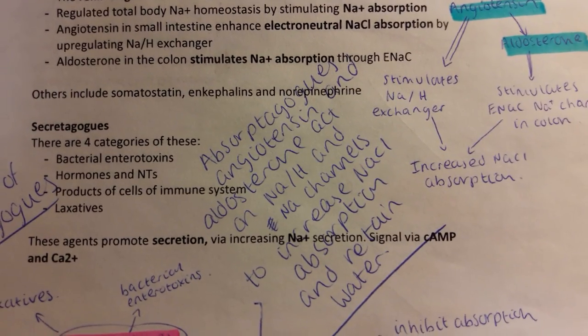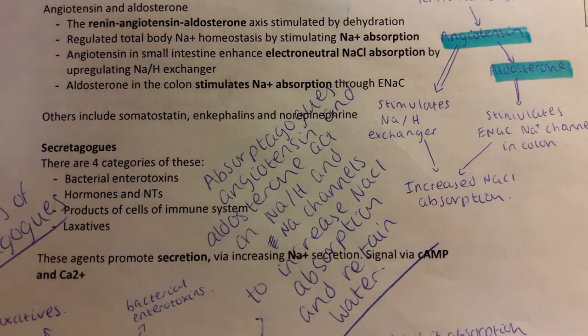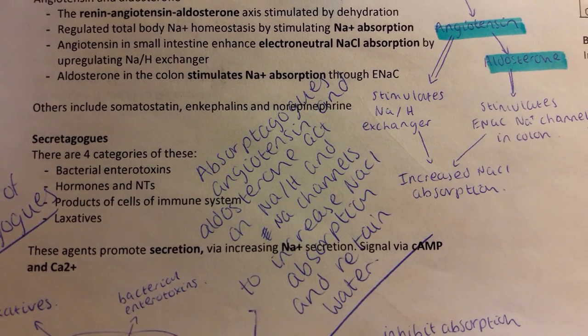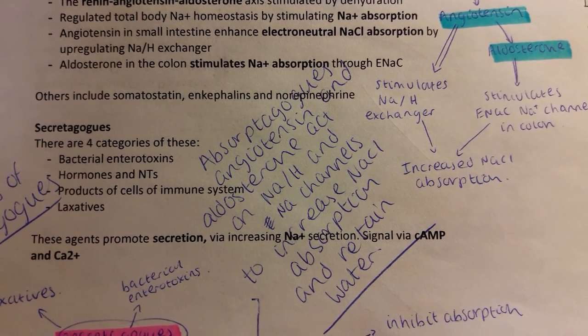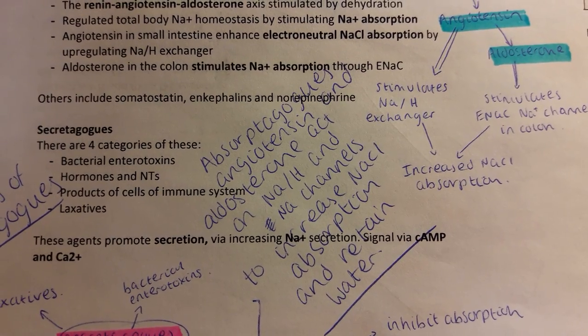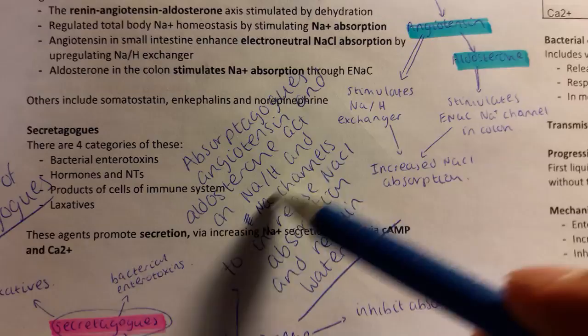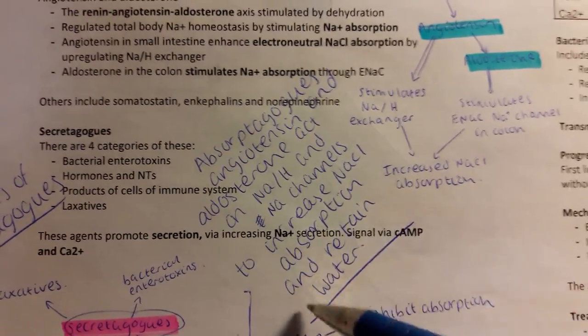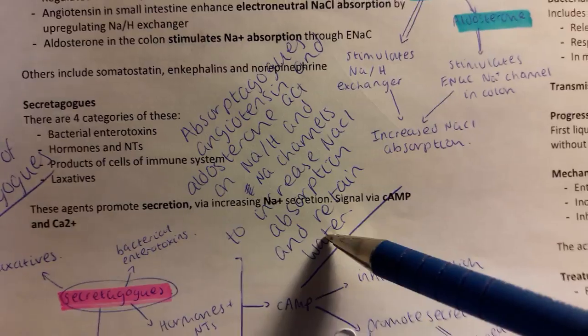First of all, looking at absorptagogues, the two absorptagogues that stimulate absorption of ions are angiotensin and aldosterone. And what they do is they act on the sodium-hydrogen exchanger, as well as sodium channels, remember the ENaC channels in the colon, to increase sodium chloride absorption and retain water. So let's have a look at how that works.